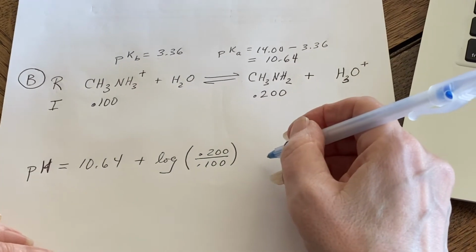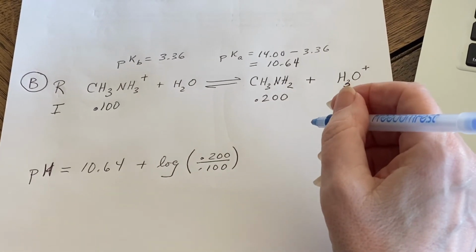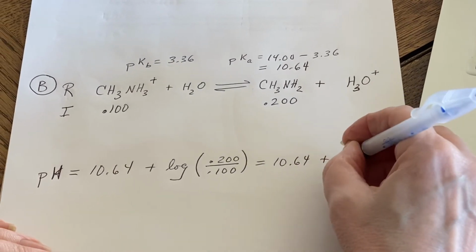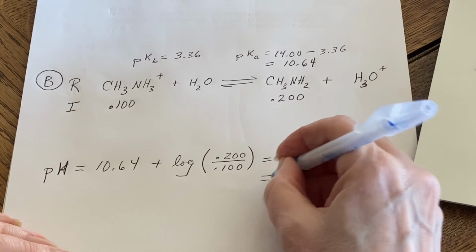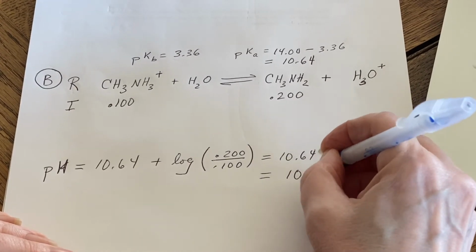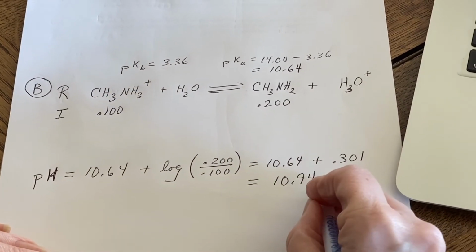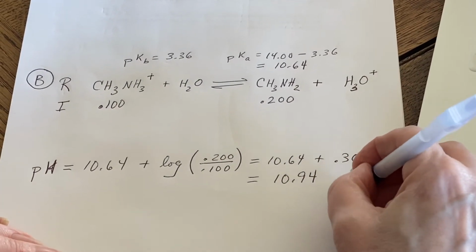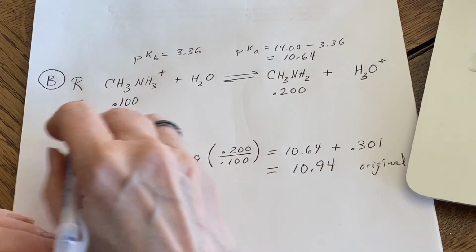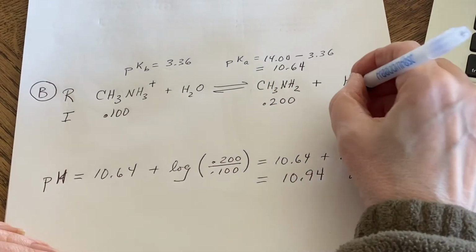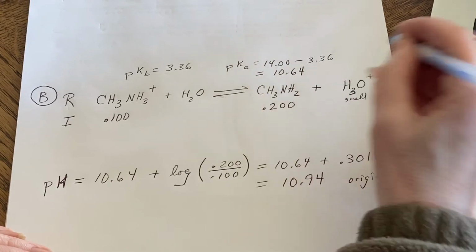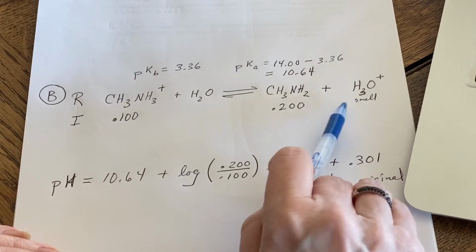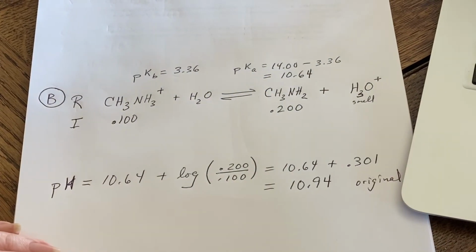When I do that, I am going to end up with 10.64 plus 0.301, which is going to be 10.94 when I round it back on the sig figs. So this is the original from the initial conditions. This, of course, is small because that pKa is so small. This is like 10 to the minus 11th, so small compared to these, not worrying about it.